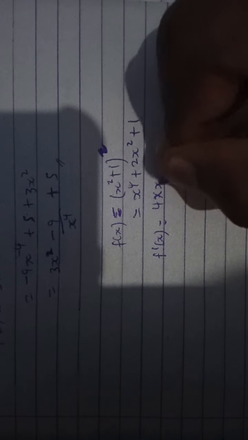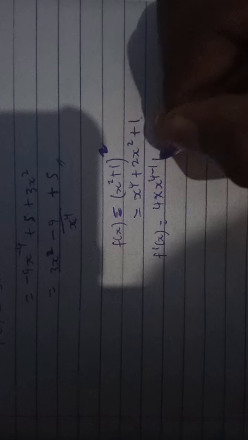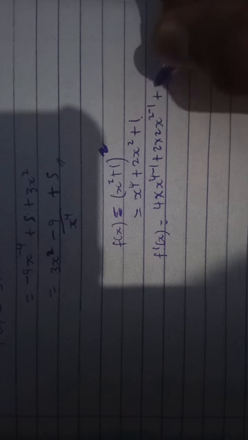So we'll have x power 4 plus 2x squared, then plus 1. Have you seen that? This is the expansion. Then if you are now differentiating, have f prime of x to be equal to, same as I told you earlier, 4 multiplying by x power 4 minus 1 plus 2 by 2 multiplying by x power 2 minus 1 plus 0.